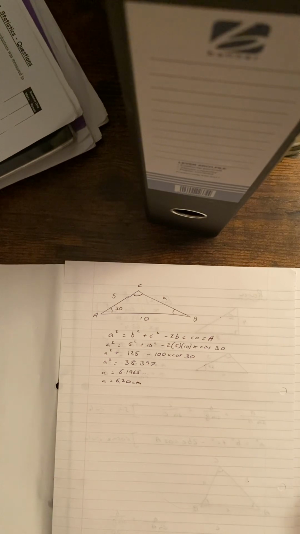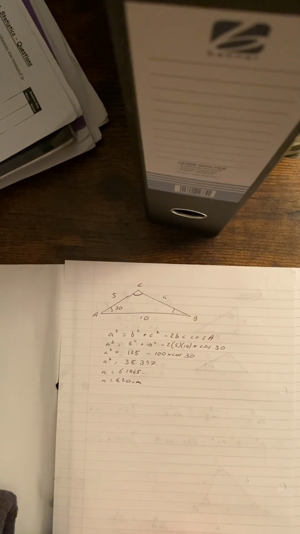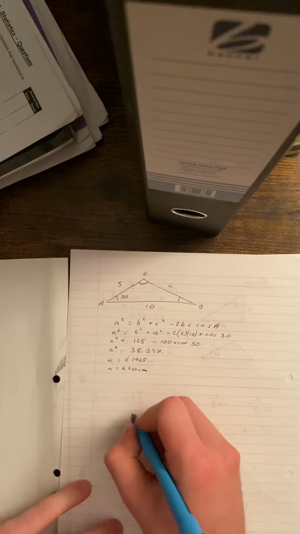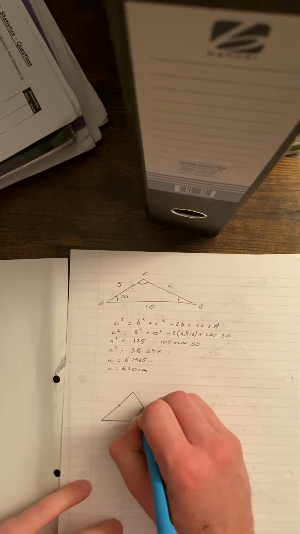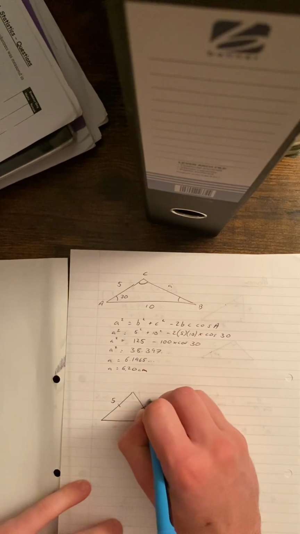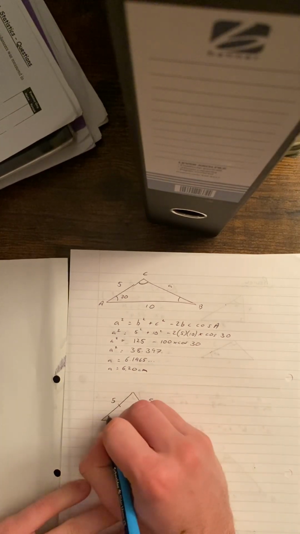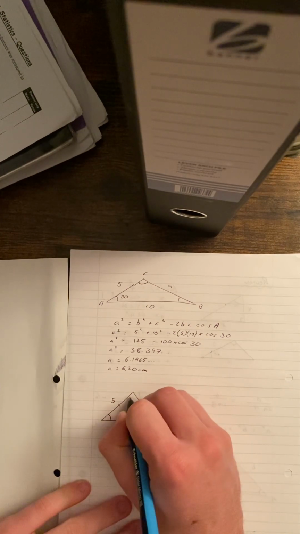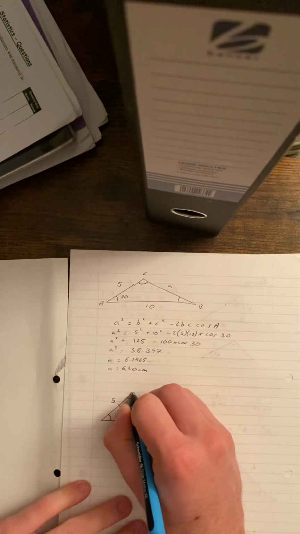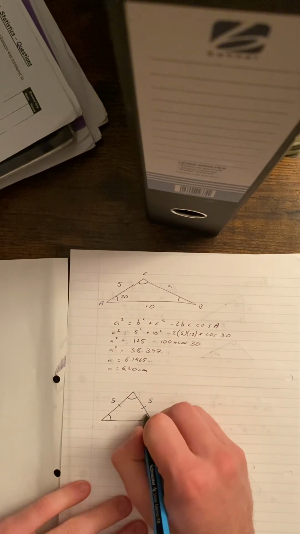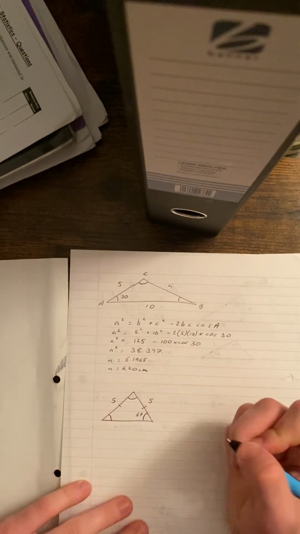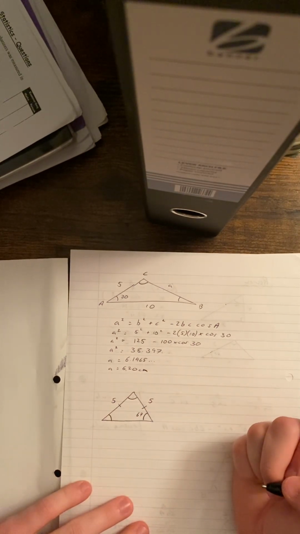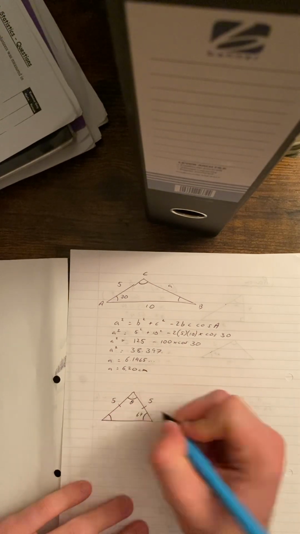So I'll do one more question, just to really get this into you. So if I have my triangle, this is going to be an isosceles triangle. So that length there is 5, that length there is 5. If I'm looking to find that angle there, and I've been given this angle 67, what can I do?